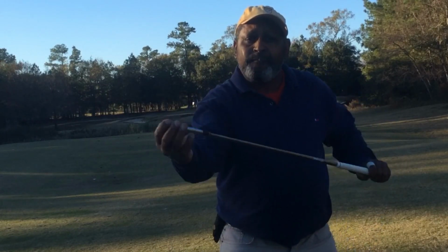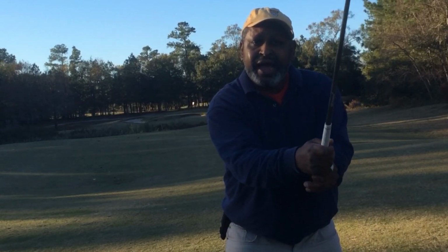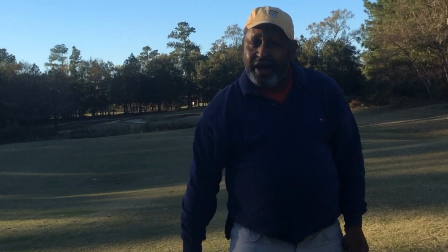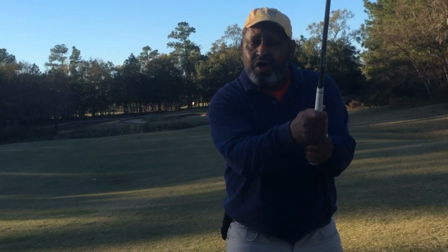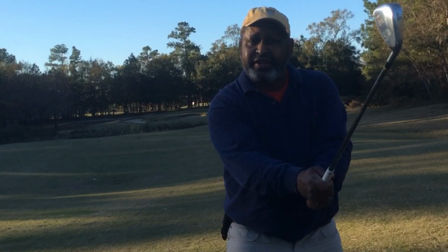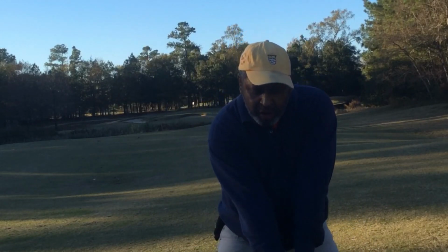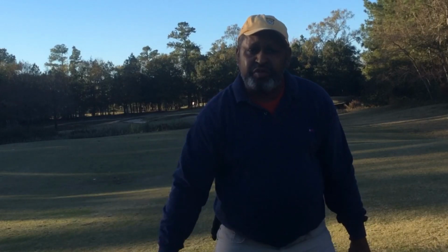I don't worry about the club face angle because my grip assembly and address has already taken care of that. See, a lot of people worry about how their face is. If you get your grip assembly correct and address, you don't have to worry about it. Then you just set the club down with your point of reference and make a good swing.